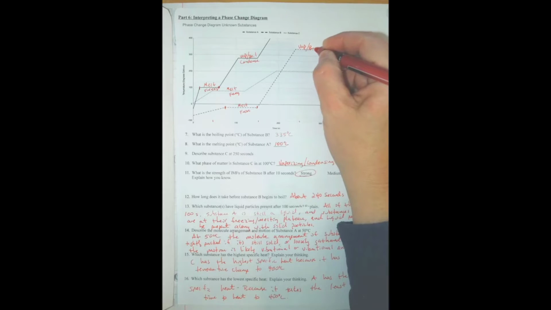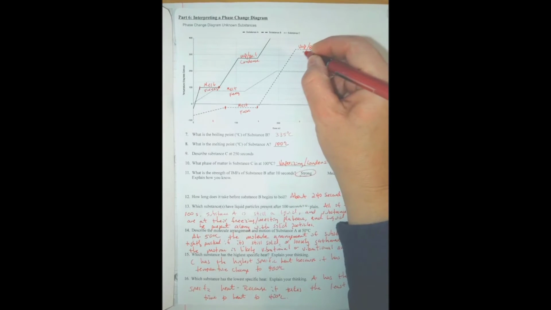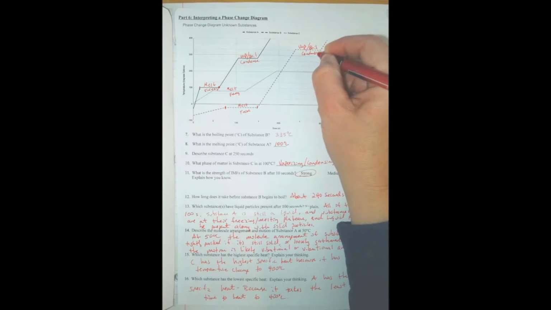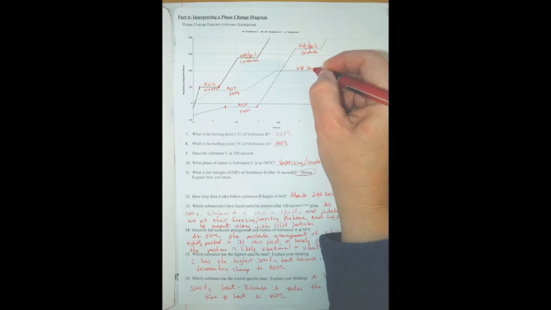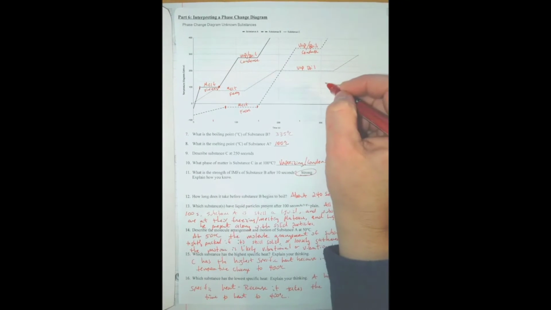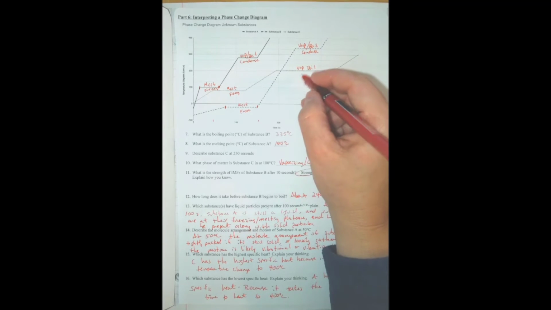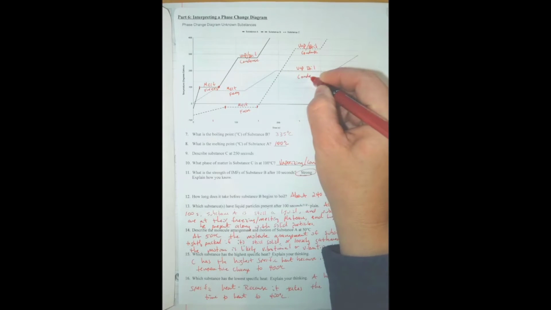This is my second plateau for substance B. So I've got vaporization/boiling. I can also say condensing or condensation. Same things here, vaporize, boil, because this is my second plateau for substance C, and condense right here.